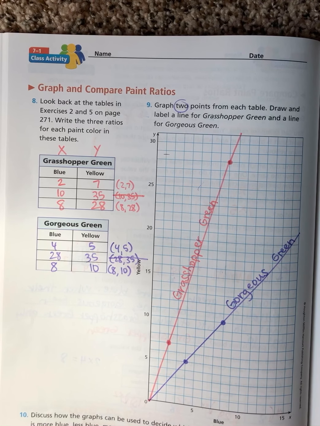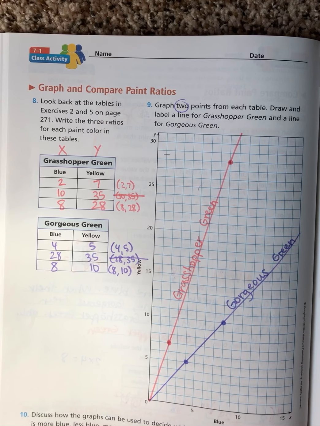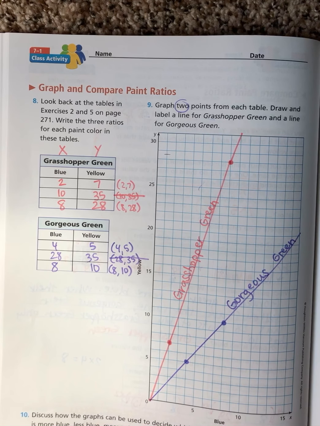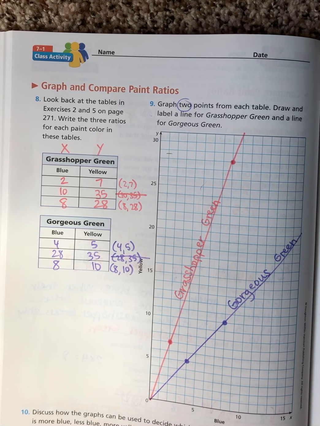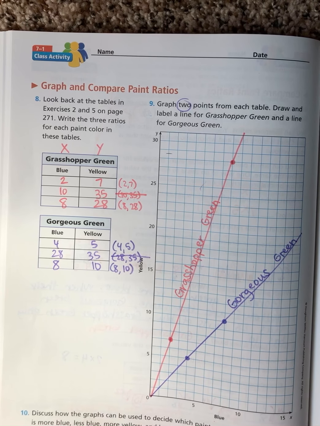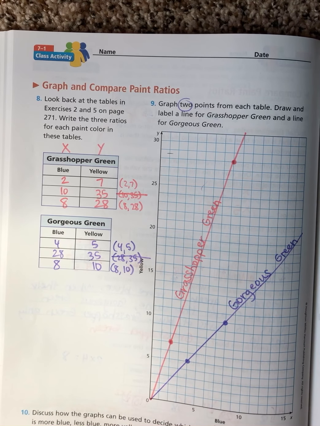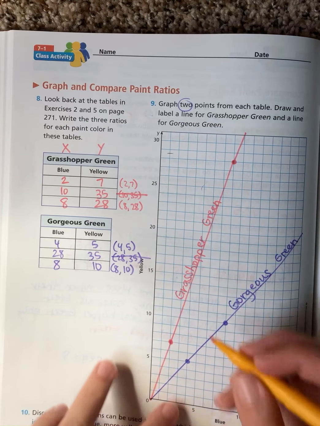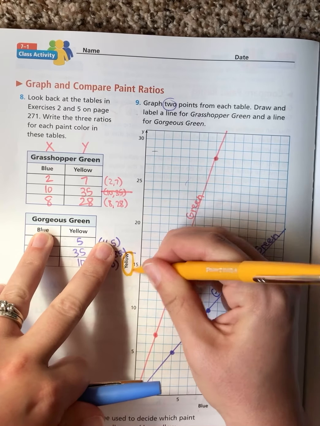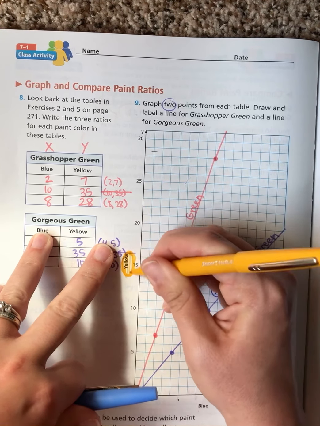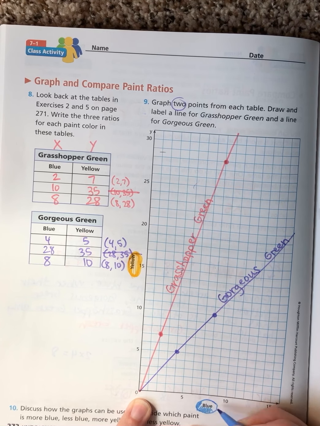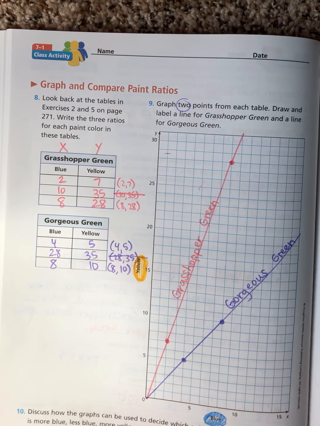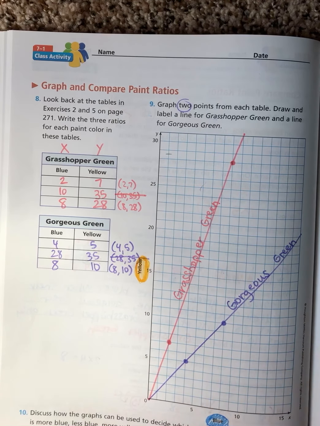So the only thing left to do is number 10, and it's not any writing, it's just talking about it. It says, discuss how the graphs can be used to decide which paint is more blue, less blue, more yellow, and less yellow. And basically what I would like you to notice is right here on the graph, our y-axis is talking about how much yellow we have, and our x-axis is talking about how much blue that we have. So you can look at the lines on your graph and you can learn some information about them.